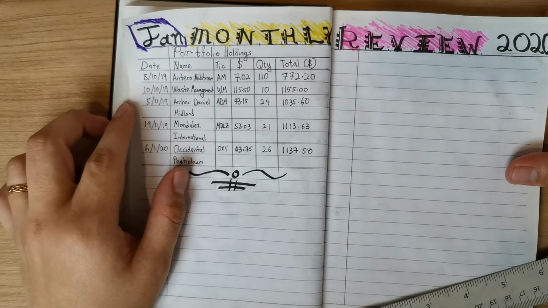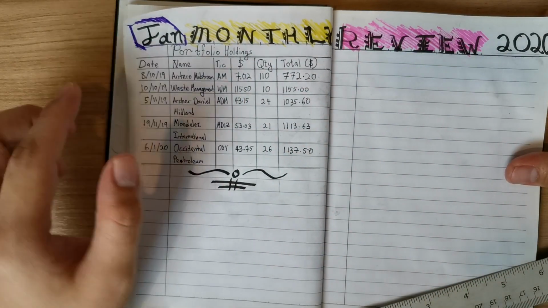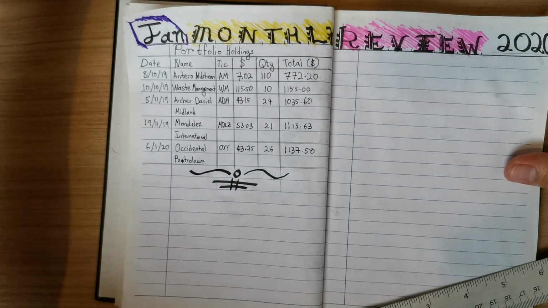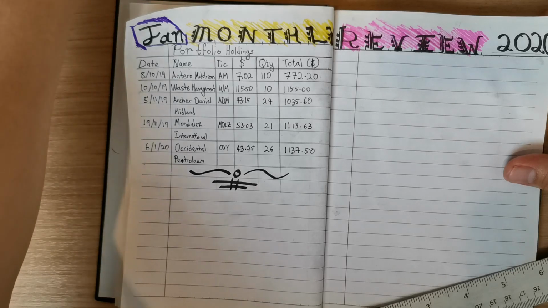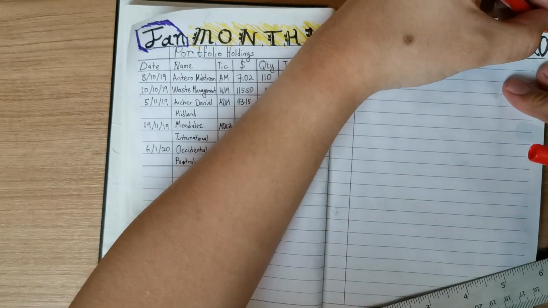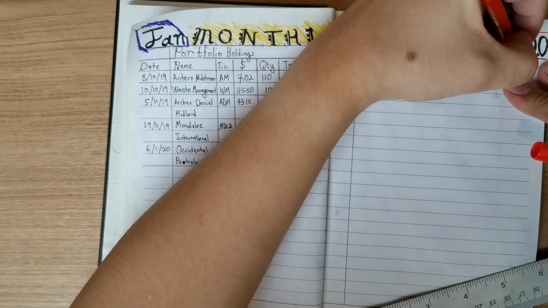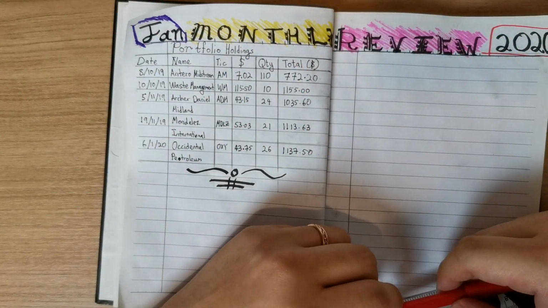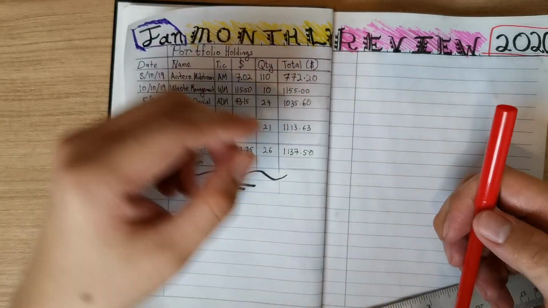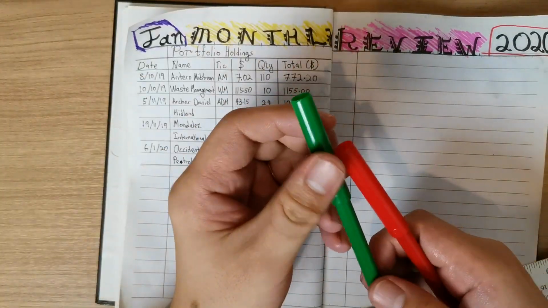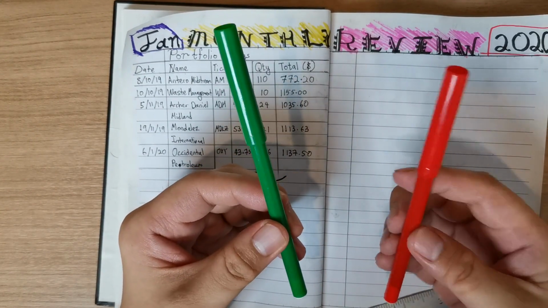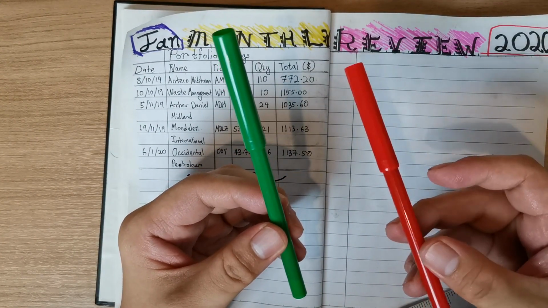As you can see here, it's best to use a little bit of a lighter color in order to shade. If not, your black ink will be all faded away. So I'm going to do a little bit of a representative of what's going to happen here. I'm going to use two types of marker. Green means it's currently at a profit, while red means it's currently at a loss.